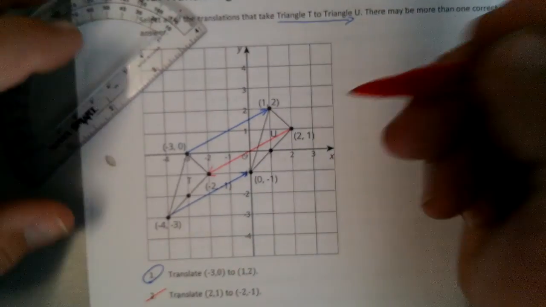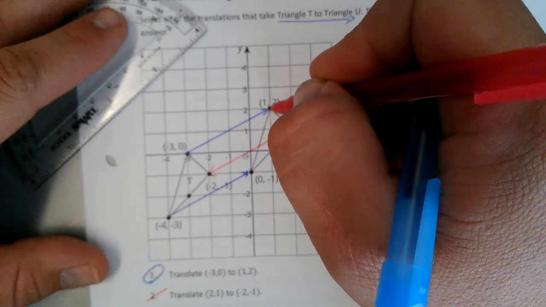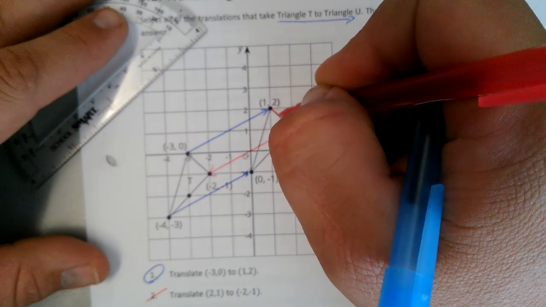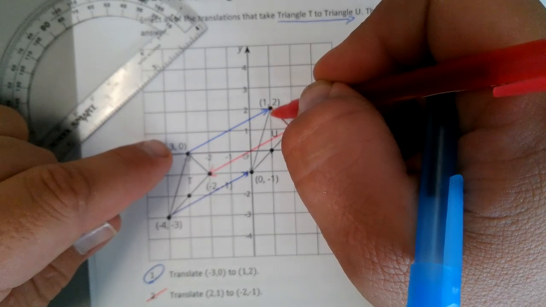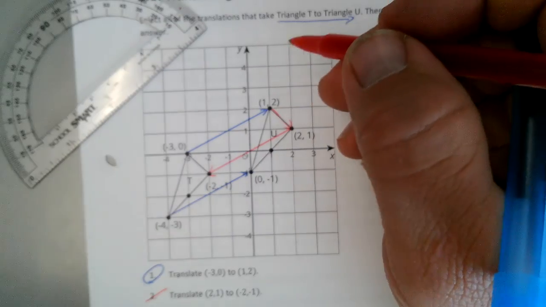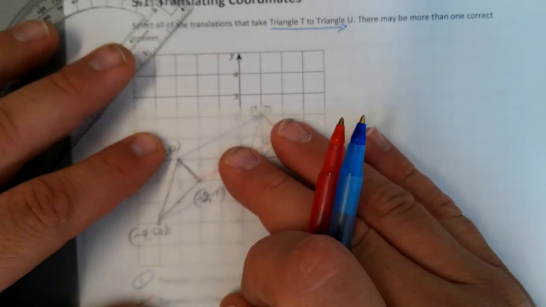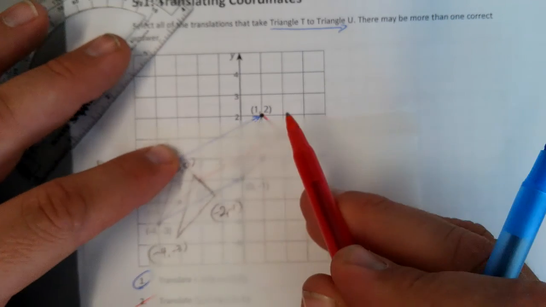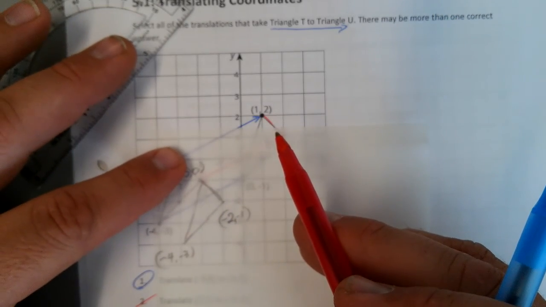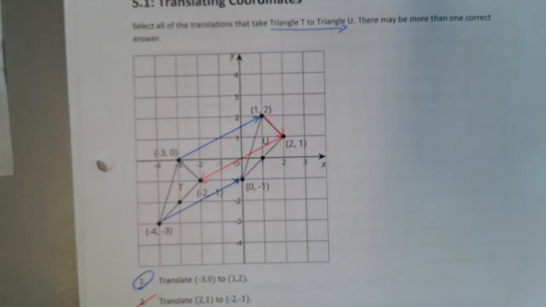The final one will be taking a translation that moves from 1, 2 to 2, 1. In other words, what that would do is take our image and translate that image one unit down and to the right. So even though the vector is way over here, it would take our triangle right here and translate it right there. This does not take triangle T to triangle U. Instead, it just simply translates it down and to the right just a little bit. Option 4 does not work for a translation that takes triangle T to triangle U.